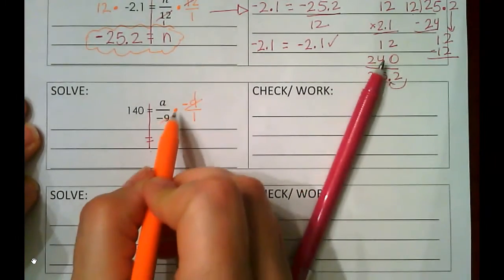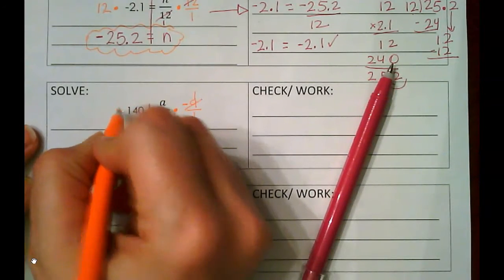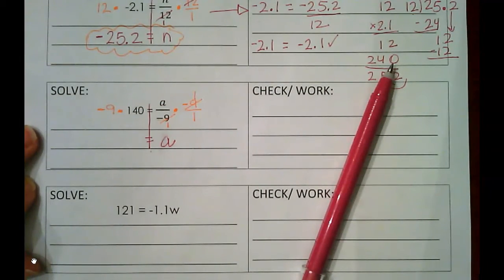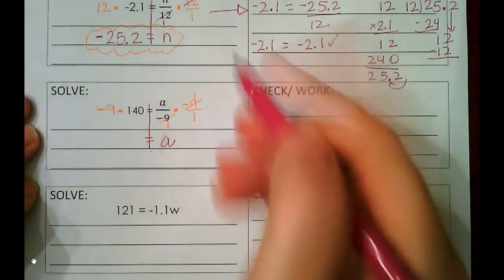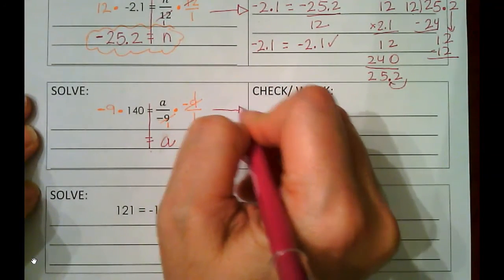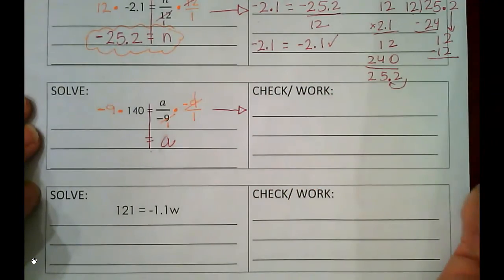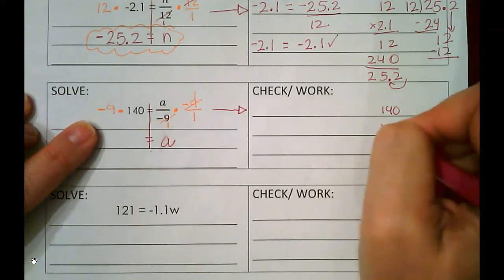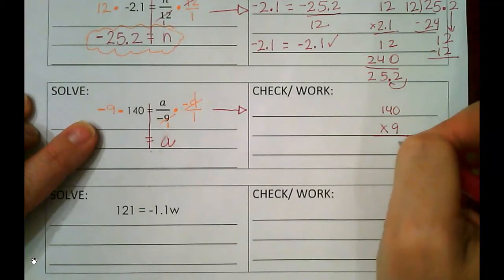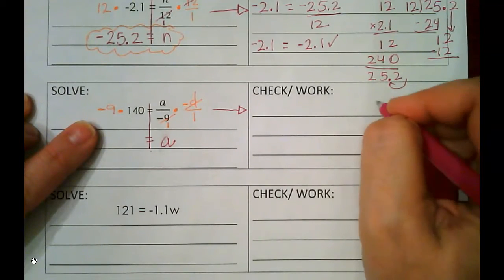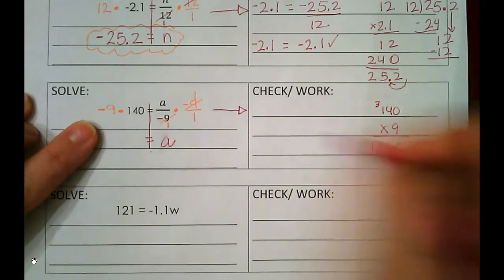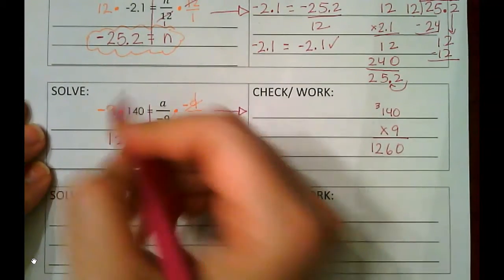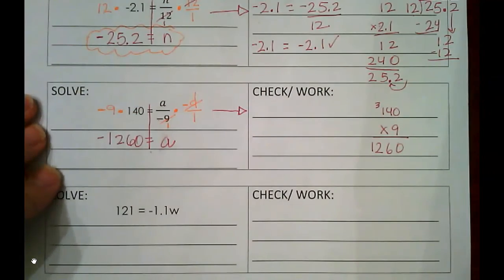Now, if we multiply the right side by a negative 9, you're going to multiply the left side by a negative 9. Otherwise, you won't be balanced. Remember, equations are all about being balanced, and the golden rule, as I say, what you do to one side, you do to the other. So we've got to do 140 times 9. That would be 0, 36, 1,260. A negative times a positive is a negative.